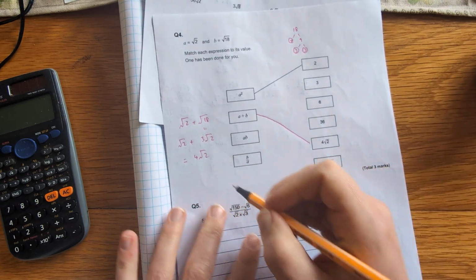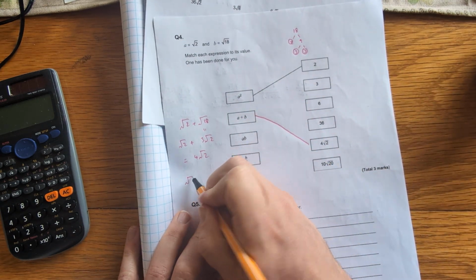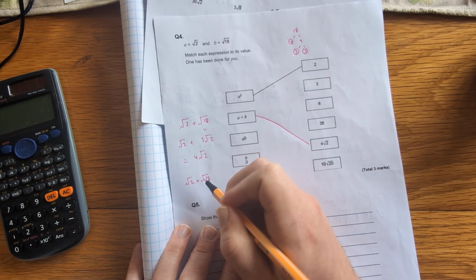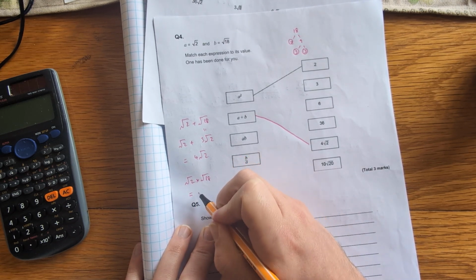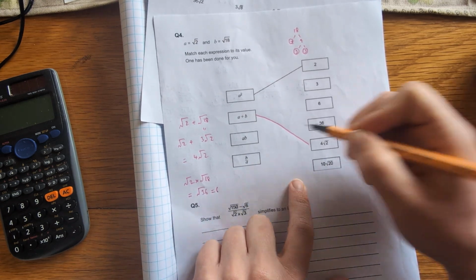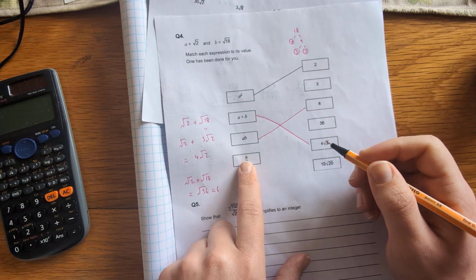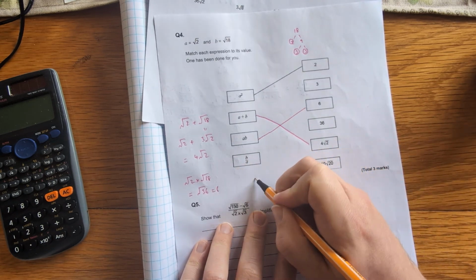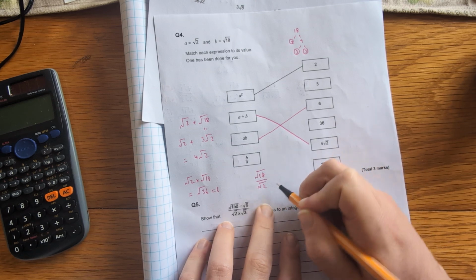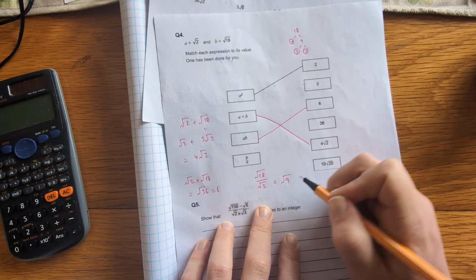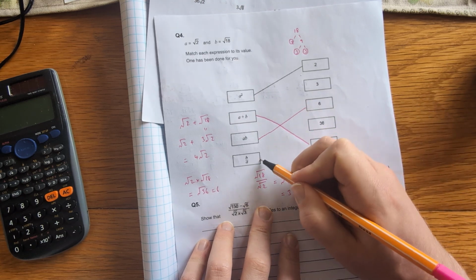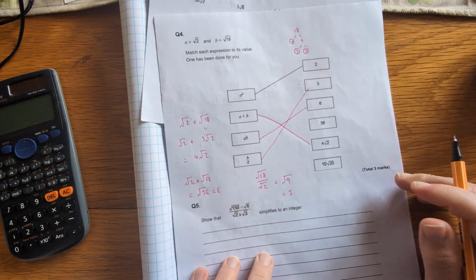a times b next. So that's root 2 times root 18. We can just multiply the numbers under the roots, which is going to be root 36, which is equal to 6. And b over a finally, root 18 over root 2. We can just divide the numbers under the roots, and that's going to be root 9, which we all know to be 3. So that is going to be 3 up here.